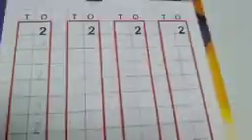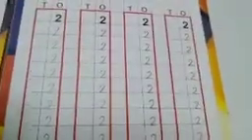Children, this way you will write number 2 in your classwork book.